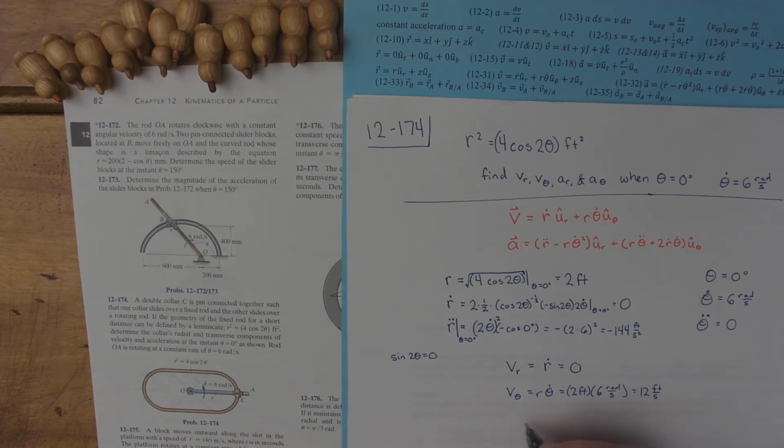For the acceleration, the radial component is r double dot minus r theta dot squared. r double dot is equal to negative 144 feet per second squared. r is equal to 2 feet. Theta dot is equal to 6 radians per second.